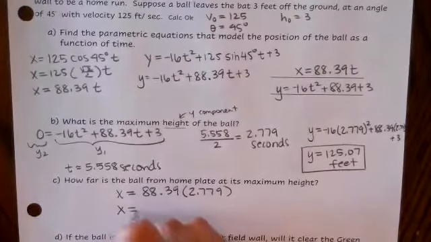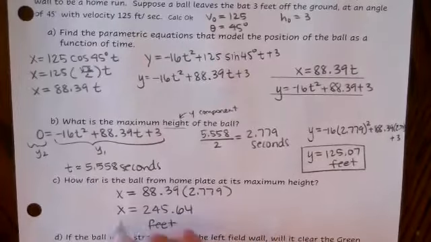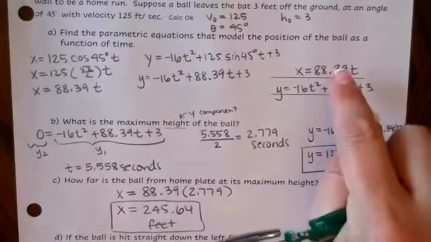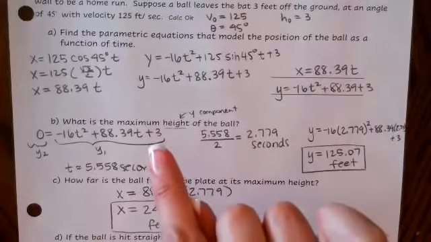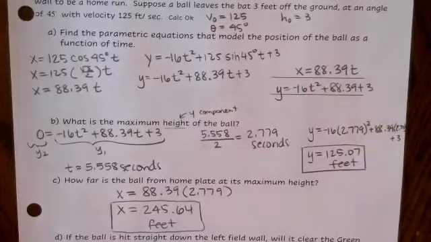That's something I can just put into the calculator, and we get 245.64 feet. So that's how far it would be from home plate, because that's my horizontal distance. Make sure you keep in mind that when it's looking for that horizontal, you want to use the horizontal component. When you're looking for height, the vertical, then you're going to use the vertical component.